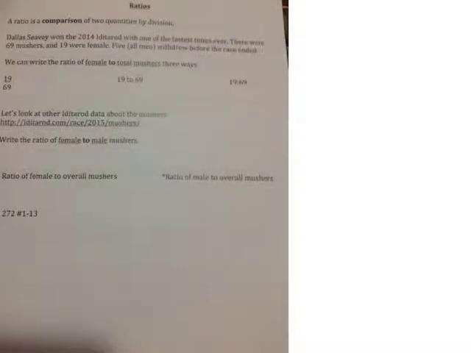Here are the notes that we did today on ratios. A ratio is a comparison of two quantities by division. In other words, it's a fraction. So here's an example. We're going to be calling on Mr. Monroe's favorite, the Iditarod.